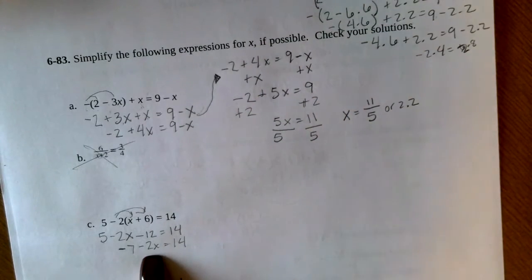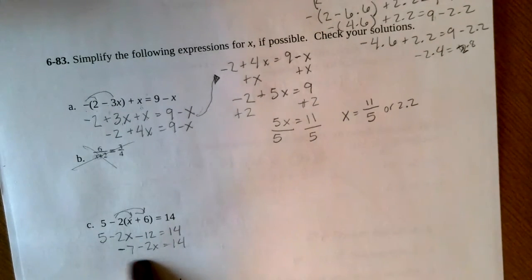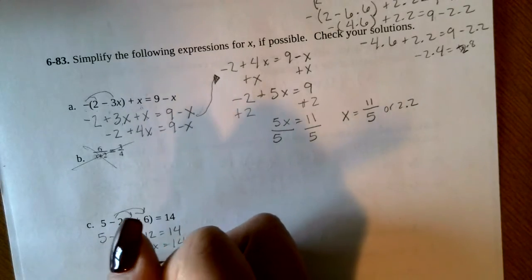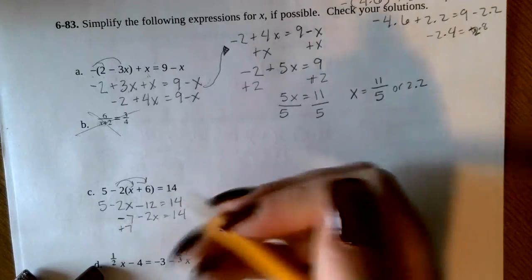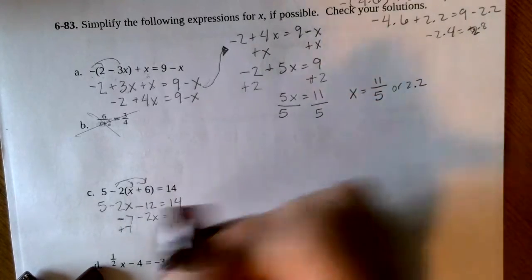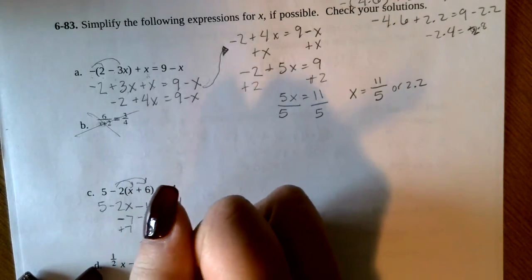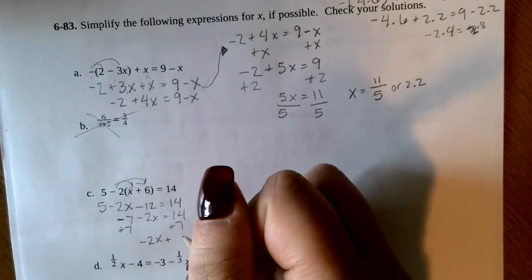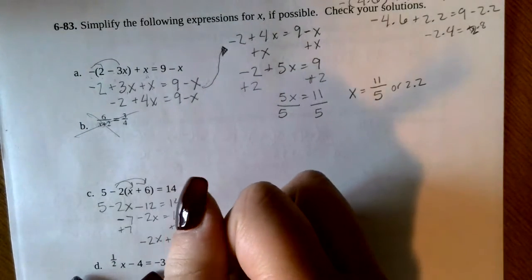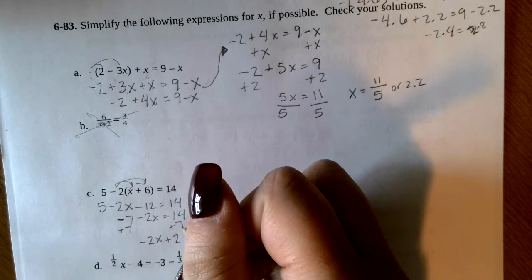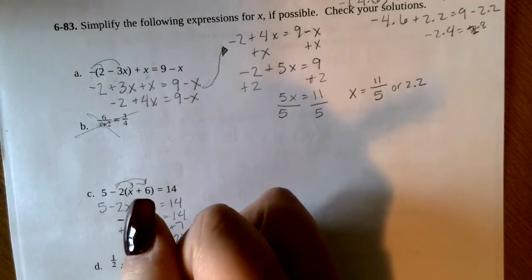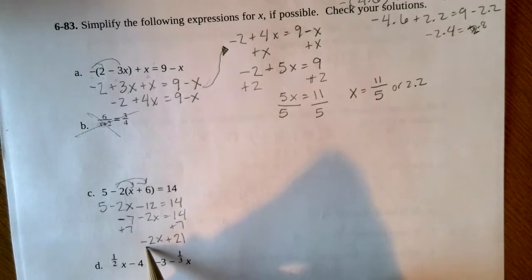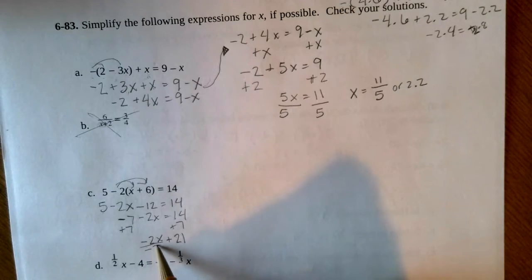All right, we're trying to get our x's alone, so we're going to want to move this negative 7 onto the other side. We are adding 7 because of that subtraction sign right there. So plus 7 on either side leaves me with negative 2x equals 21. Okay. And then we would have to divide by negative 2.